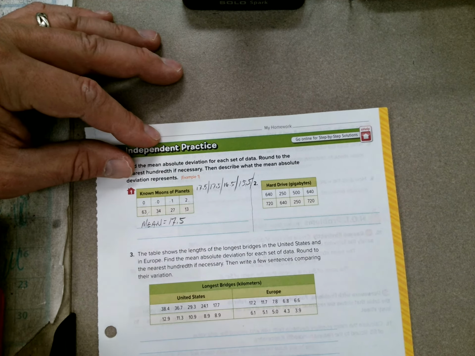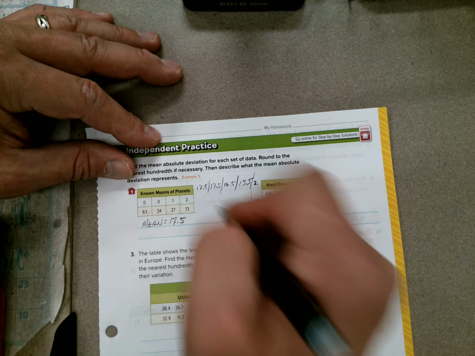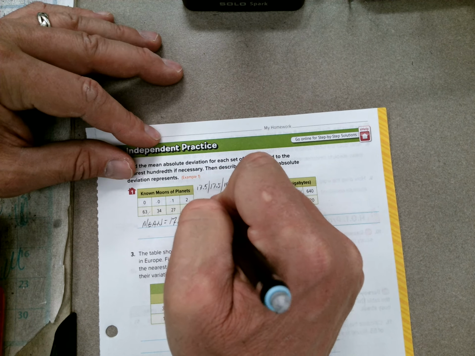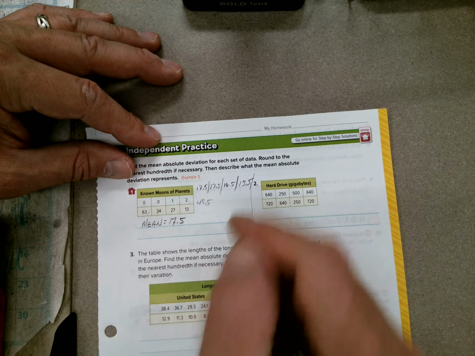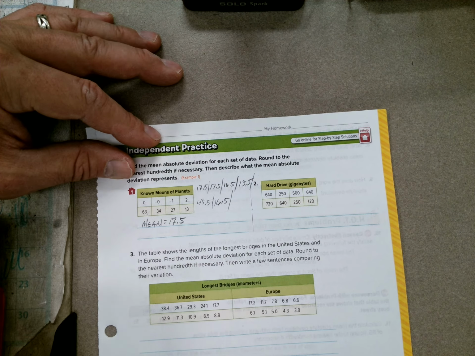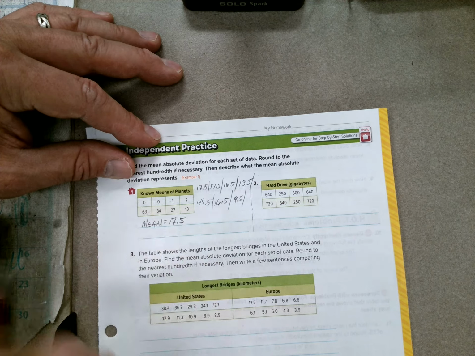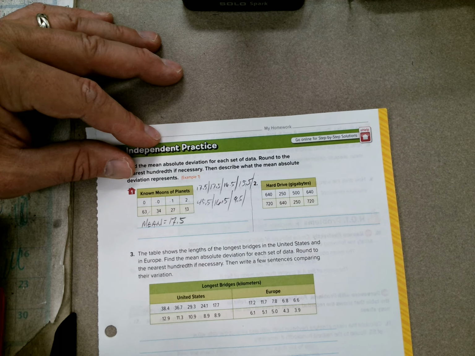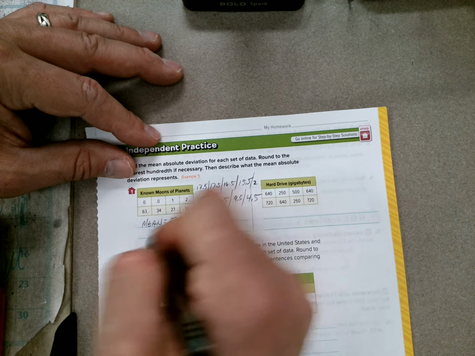Minus the 63. 63 minus 17.5 is 45.5. 34 minus 17.5, 16.5. 27 minus 17.5 is 9.5. And then 13 minus 17.5 is 4.5.